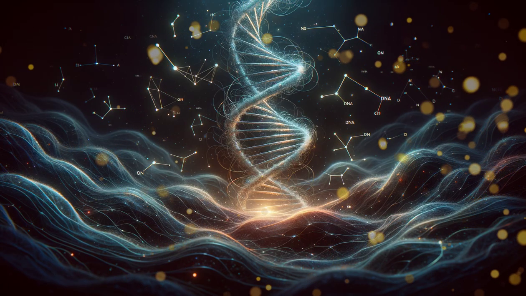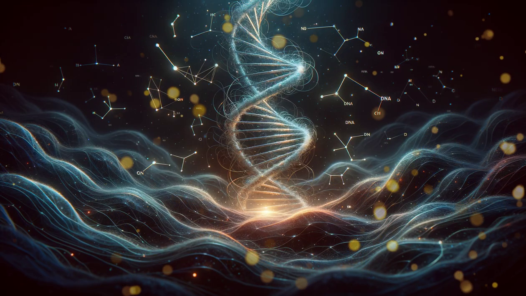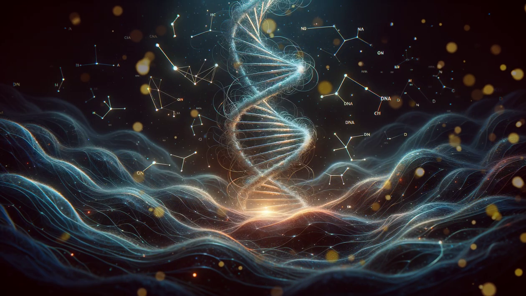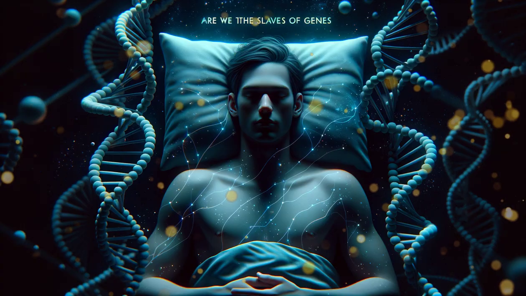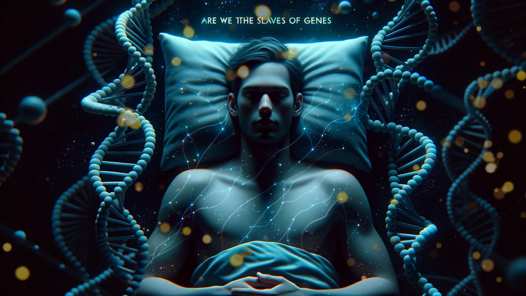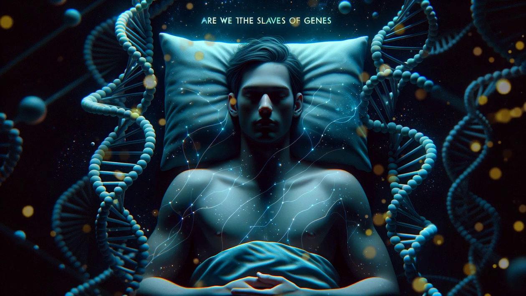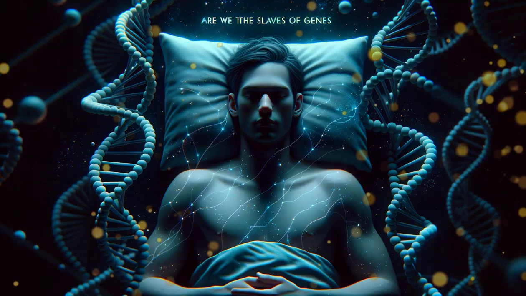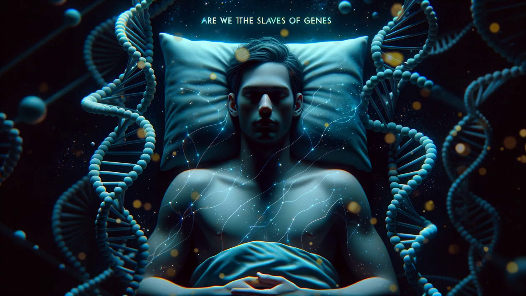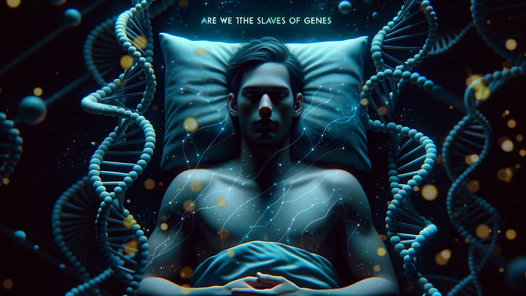The future of genetic research holds promise for advancing our understanding of human behavior and social structures. With every breakthrough, we inch closer to unraveling the intricate web of genetics and its influence on our lives. Could it be that our genetic predispositions guide not only our individual paths, but also the collective journey of humanity? As we ponder this, we must remain cognizant of the ethical ramifications of our discoveries.